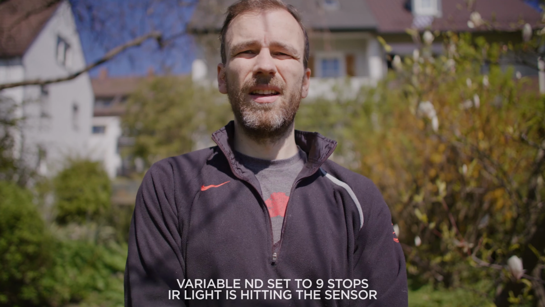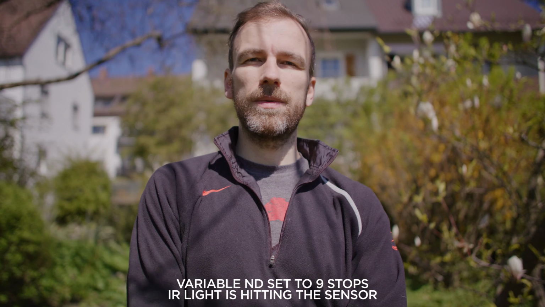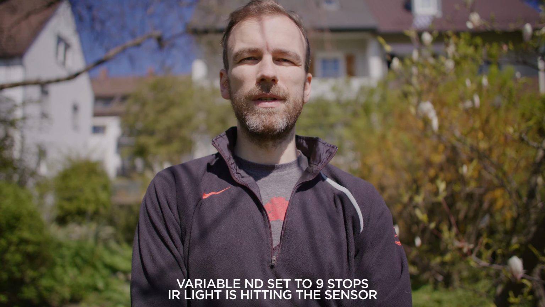But anyway, let's talk about full spectrum ND filters. So what does full spectrum mean? Full spectrum basically means that these ND filters cut out every spectrum of light that is out there. Also meaning, for example, infrared light, which most of the other normal ND filters or variable ND filters don't cut out.